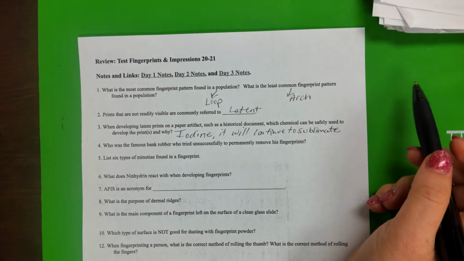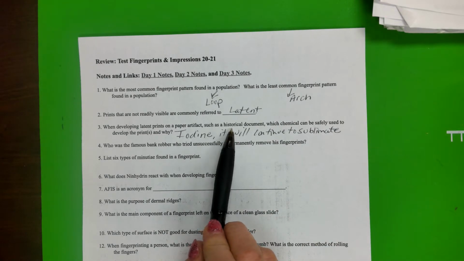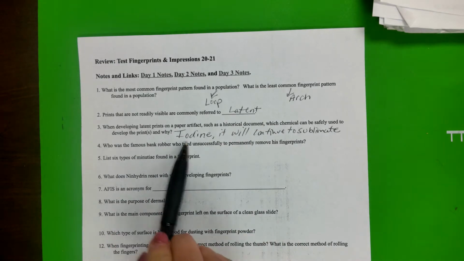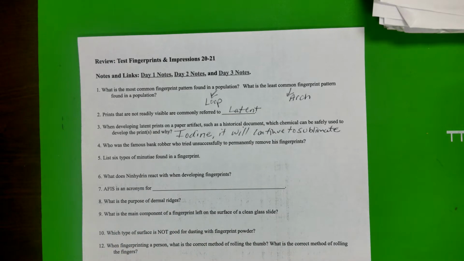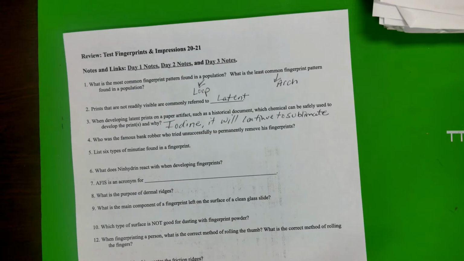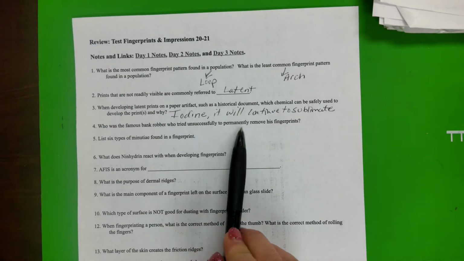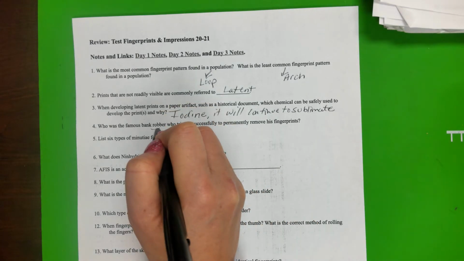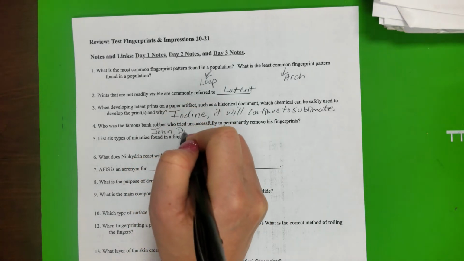That won't damage those important historical documents, but at the same time you'll be able to get those latent prints. Who was a famous bank robber who tried unsuccessfully to permanently remove his fingerprints? His name is John Dillinger.